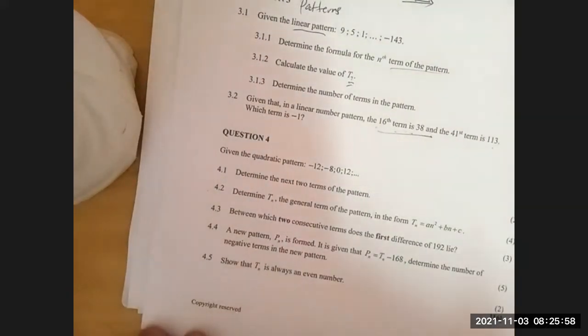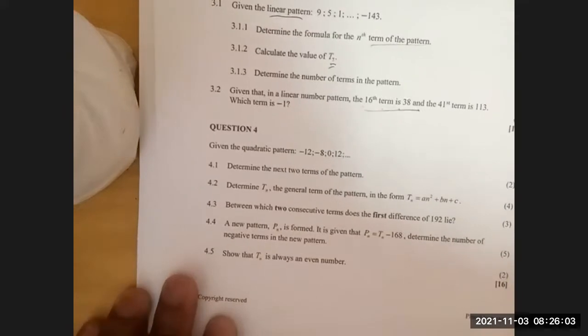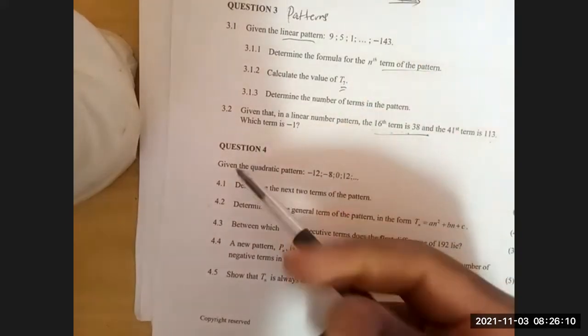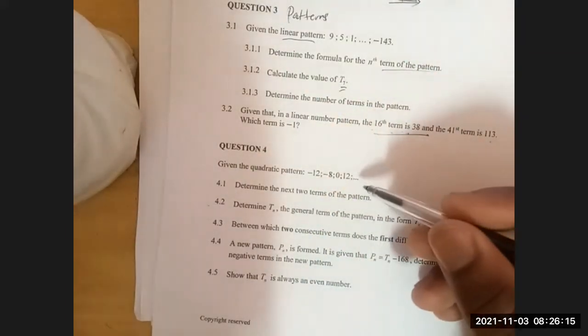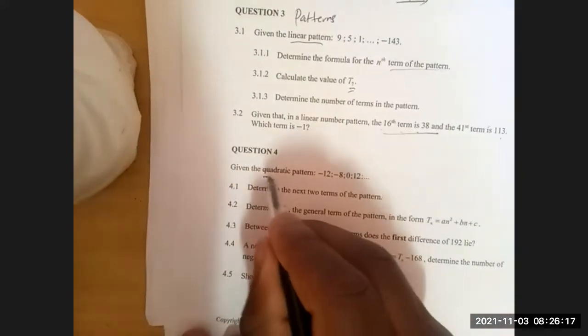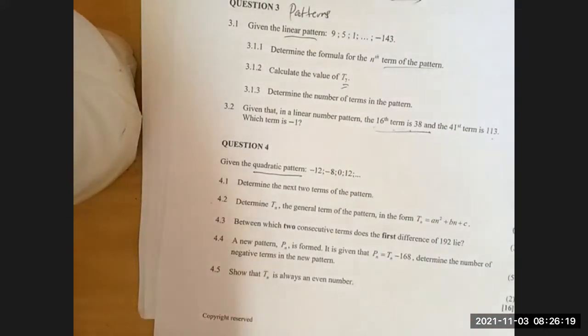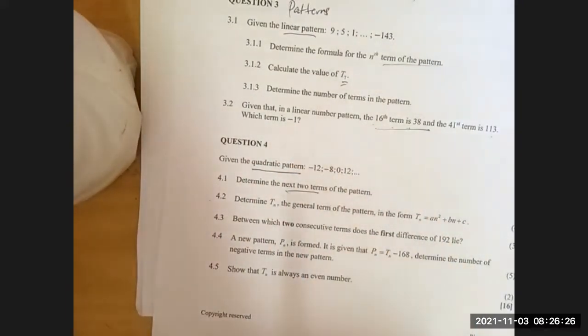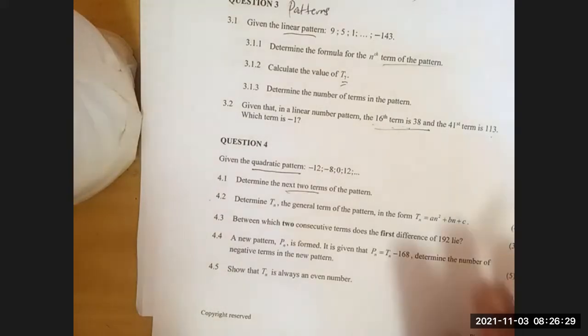It's exam preparation time. Now we are looking at question 4 of this question paper. So what is it that is given to us on this question paper? Question 4: given the quadratic pattern negative 12, negative 8, 0, 12, they're telling us already that this pattern is quadratic. 4.1: determine the next two terms of the pattern. So how do you do that?